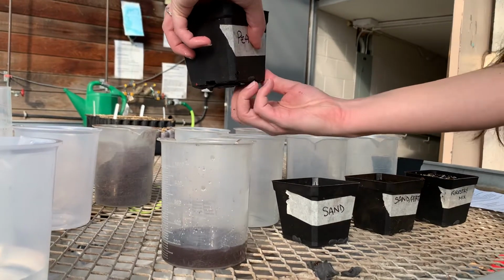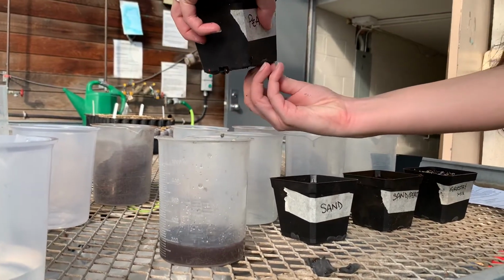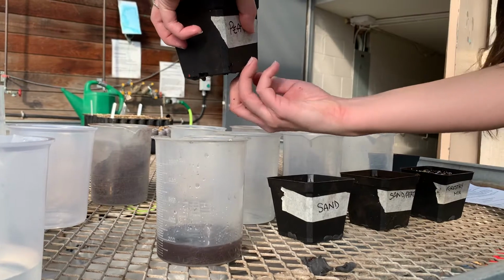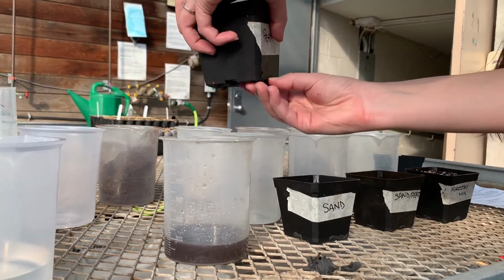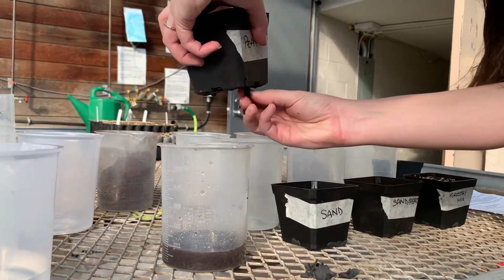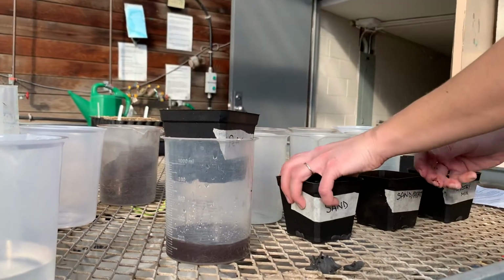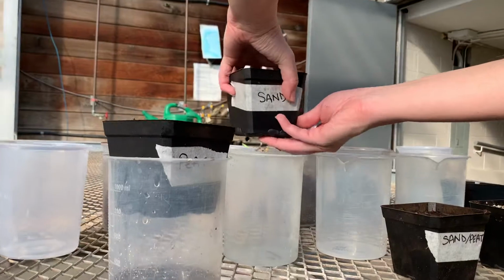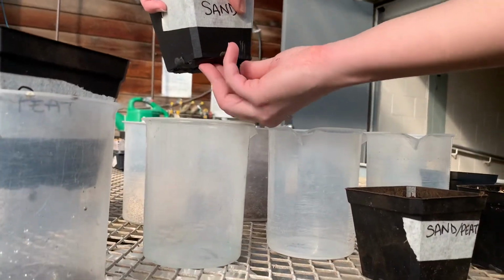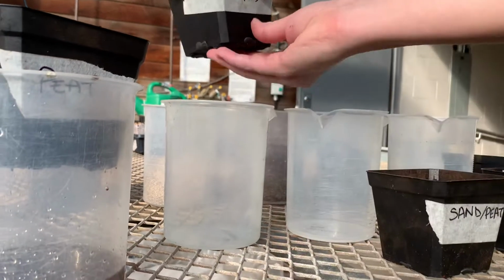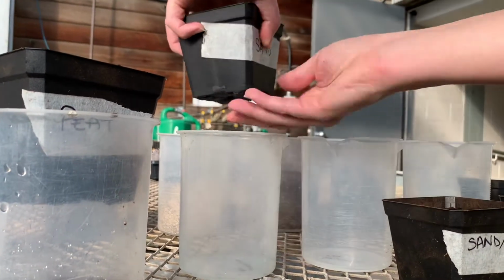Okay, and once the plasticine is off, then we're just going to place the pots of media in the pots to collect the water and let everything drain. Most of what's going to come out comes out fairly quickly, but there could be some that comes out over time. So we'll just allow some time for that to happen.